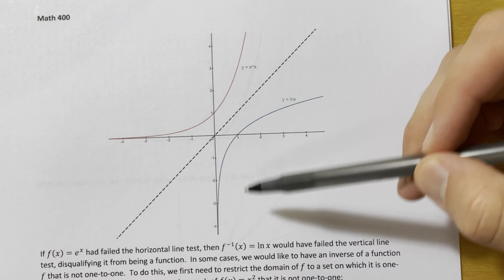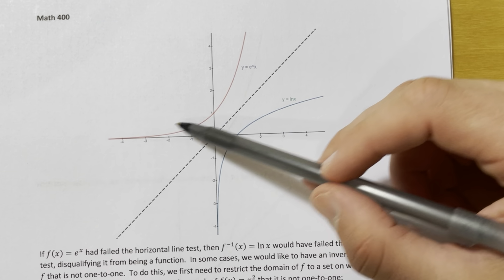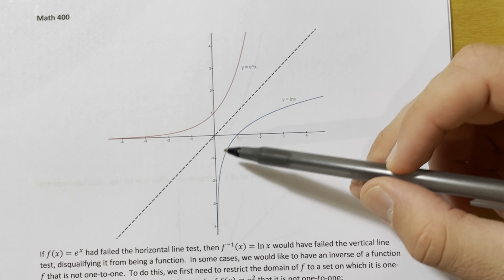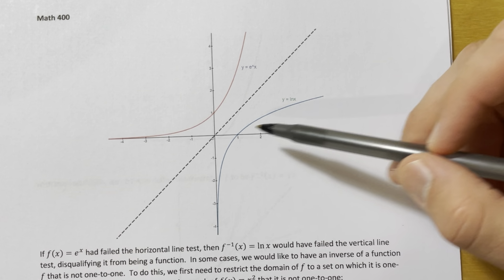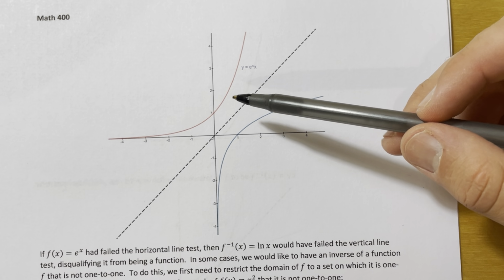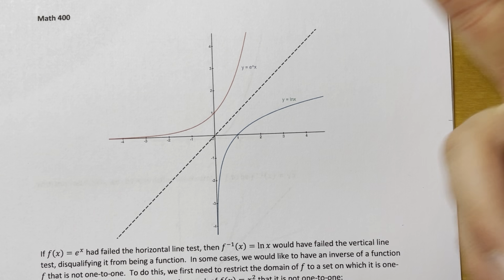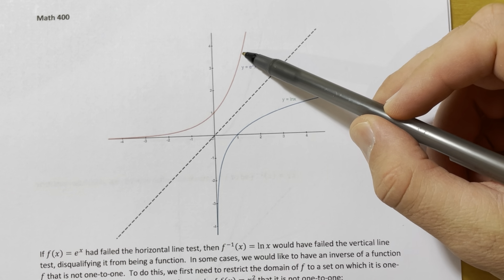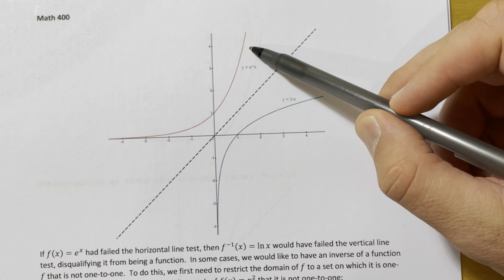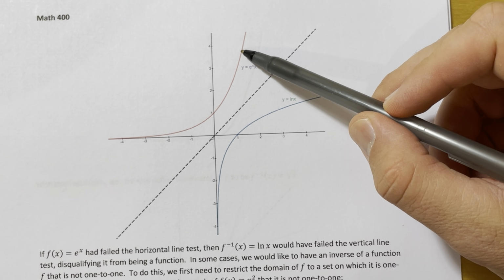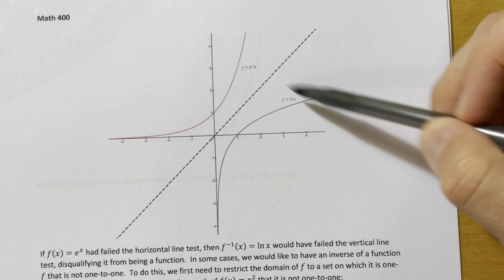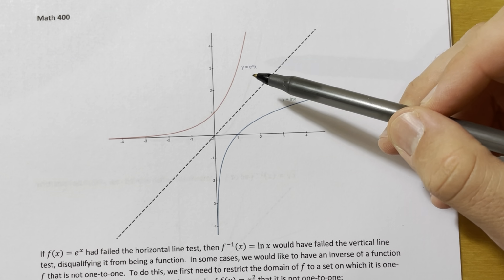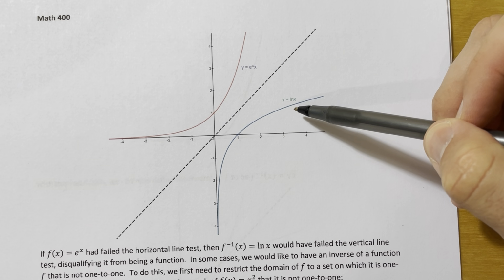And this is the case for all functions that have inverses. If a function has an inverse, then the graph of its inverse will look like a reflection across the line y equals x. The reason for this is because what an inverse essentially does is it swaps the inputs and outputs of a function. So any point on this function, if I look at its x and y coordinates, then the corresponding point, which has the same y coordinate as the x coordinate here, and the same x coordinate as y coordinate here, that should be a point that shows up on the inverse's graph.